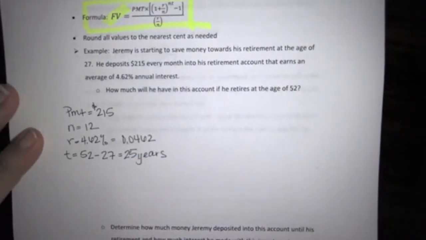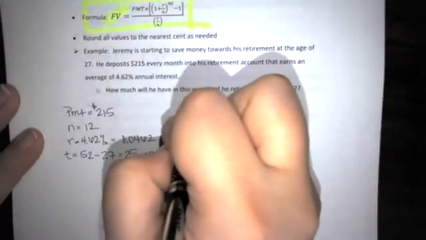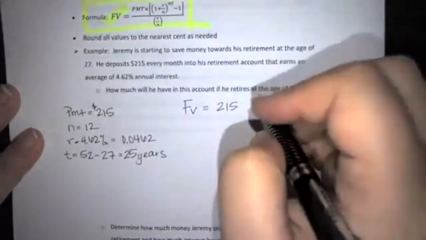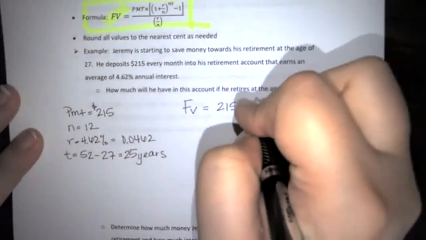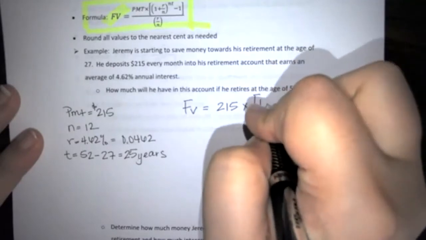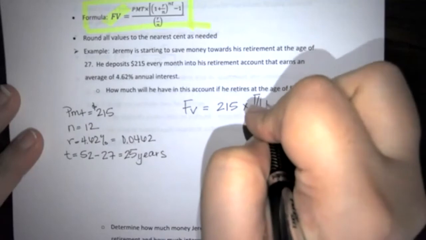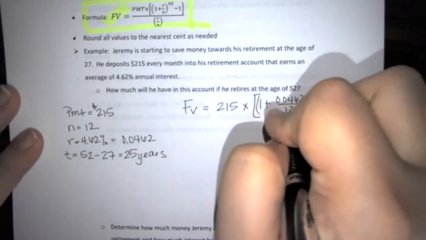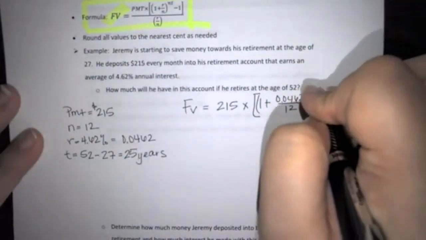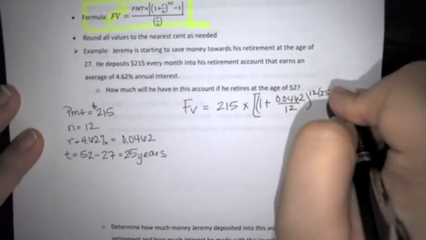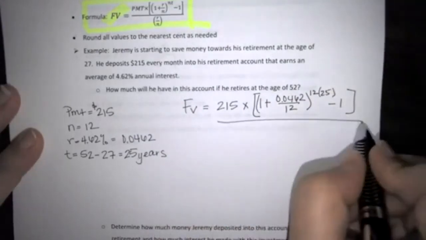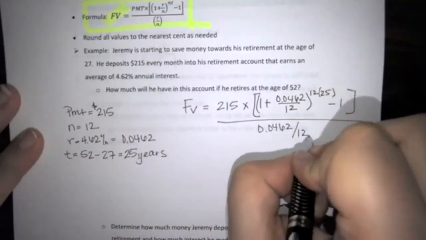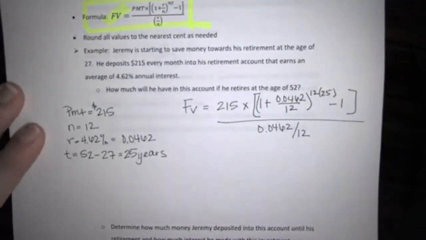So we need to plug in what we know. Well, the future value is what we don't know. He's making $215 each month in payments times my whole mess of stuff of 1 plus my rate, 0.0462 divided by 12, raised to the 12 times 25, minus 1, and we're going to divide that by the 0.0462 over 12.